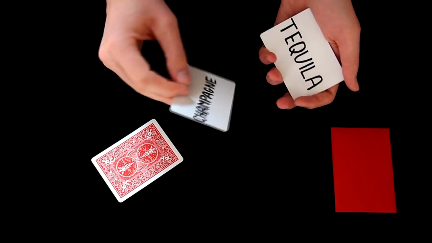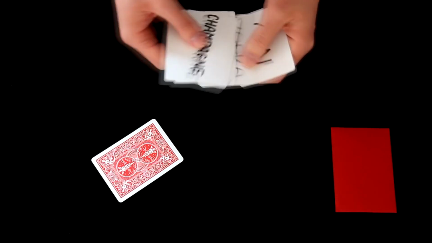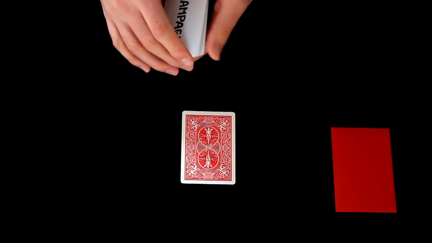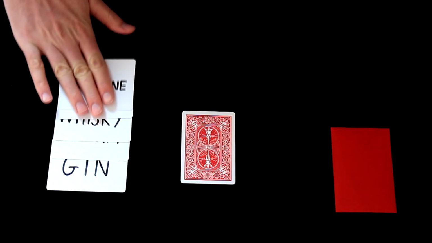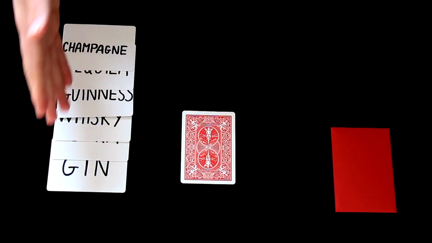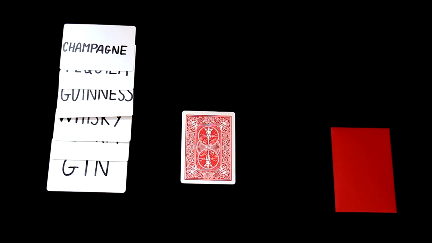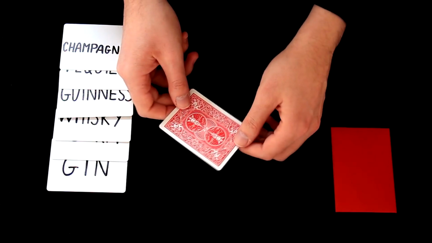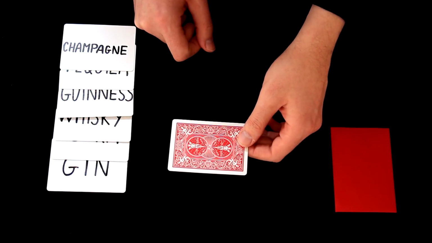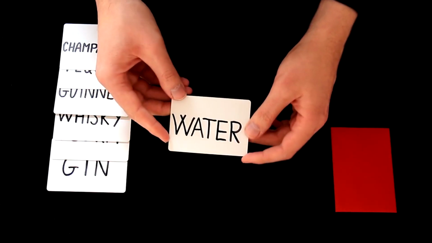T-E-Q-U-I-L-A. So we eliminated all these drinks, and we are left with just one drink on the table. Let me remind you that in the beginning we had 7 possibilities, 7 drinks we could choose from. But the spectator selected this drink, and this drink is the best choice for him. What is it? Well, it is water.